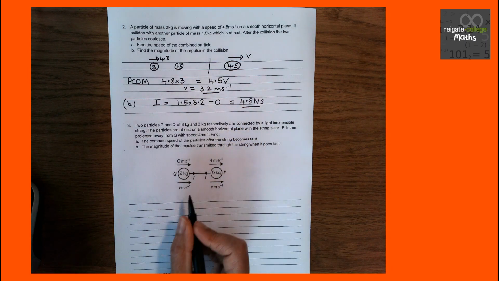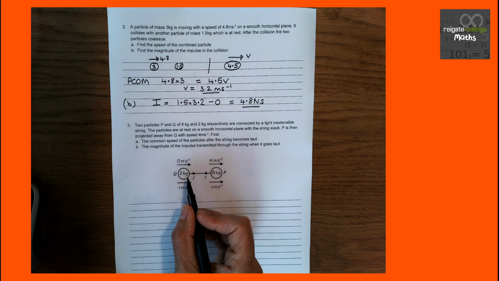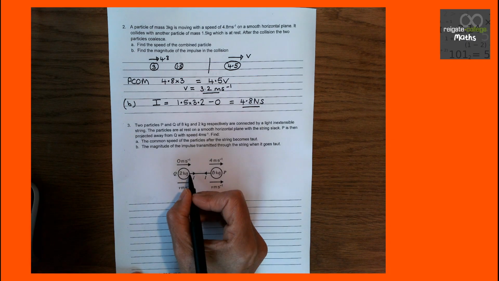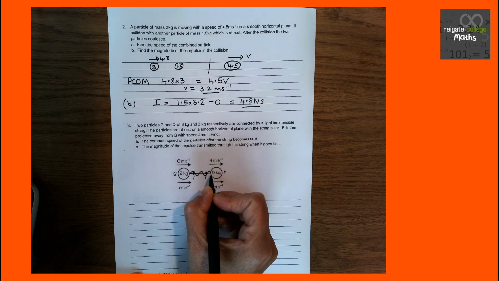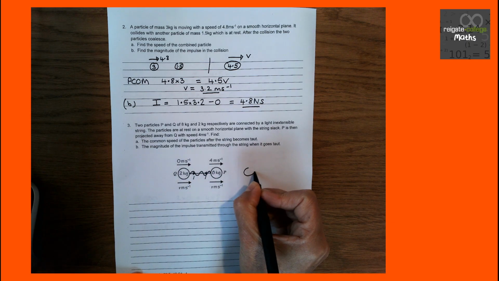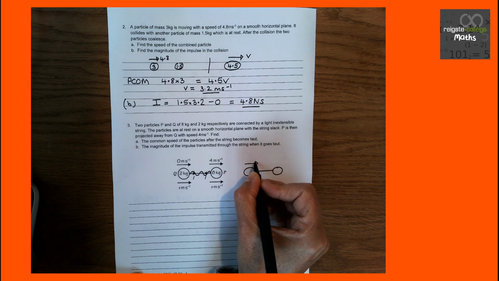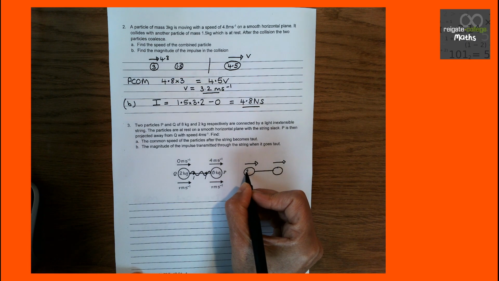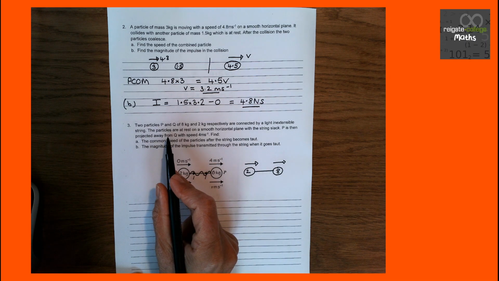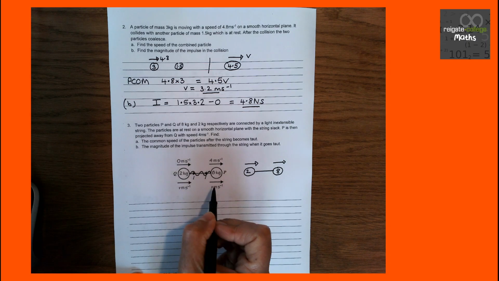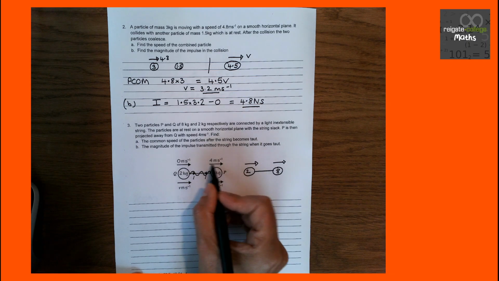Final question involves two particles attached by a light inextensible string, and the string is slack to start off with. So when I draw these diagrams, I draw a slack string between them to start off with, and then I draw my after diagram just as the string goes taut. This is 2 kilograms and that's 8 kilograms. So we're told that they're at rest. P is projected away from Q. So this is P, it's projected away from Q with a speed of 4.